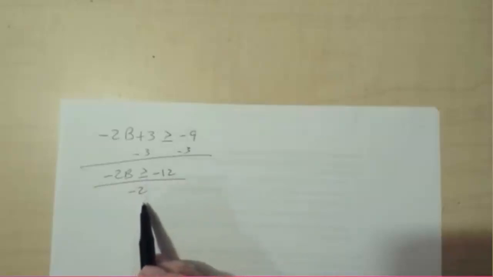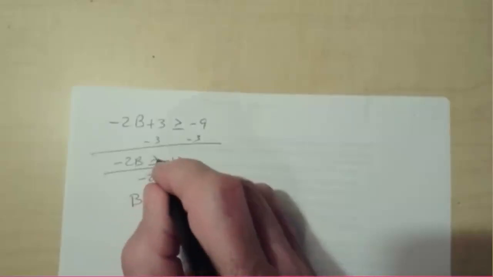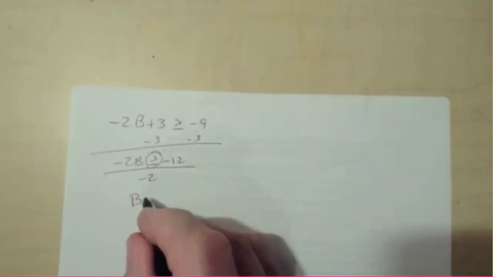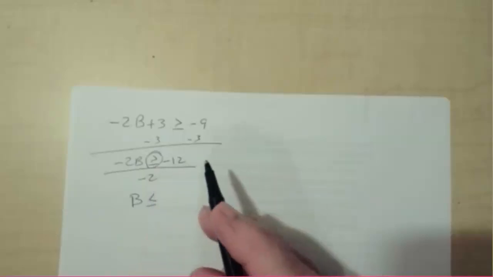When you divide or multiply by a negative number, the sign flips. So we're dividing by a negative number, so b, instead of greater than or equal to, is going to be less than or equal to, because we divided by a negative number.